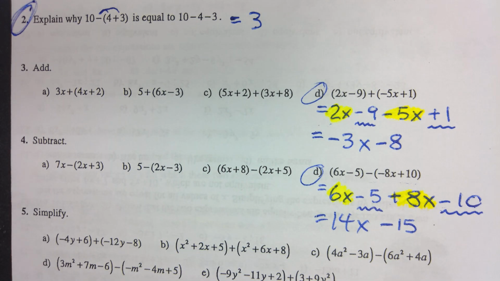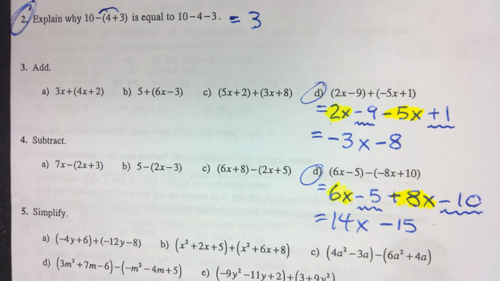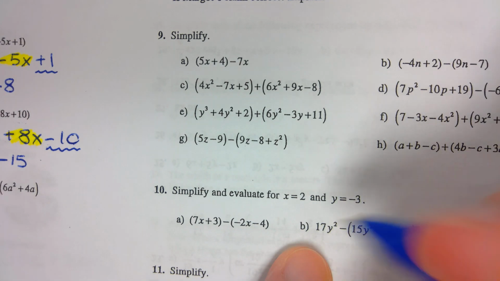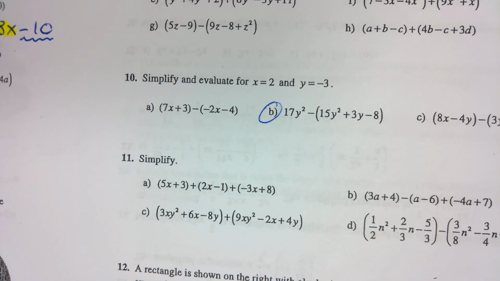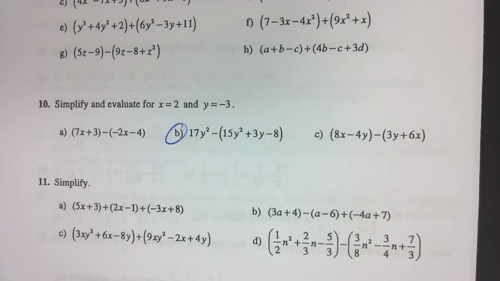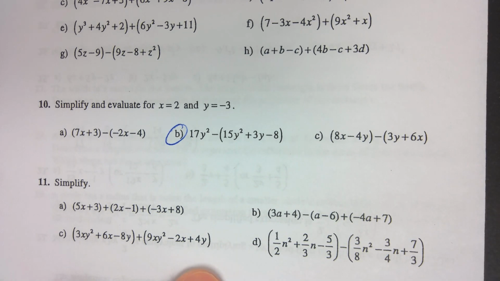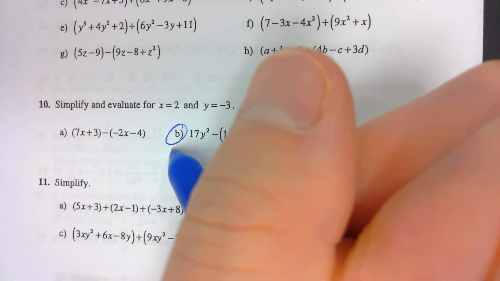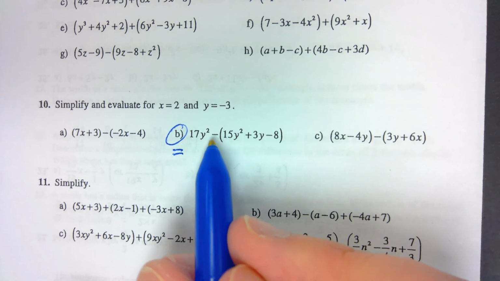Okay, let's do a more complicated one. Let's do number 10B. Okay, simplify it and then evaluate. So again, I have a subtraction.